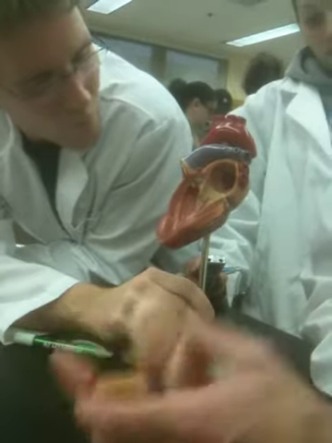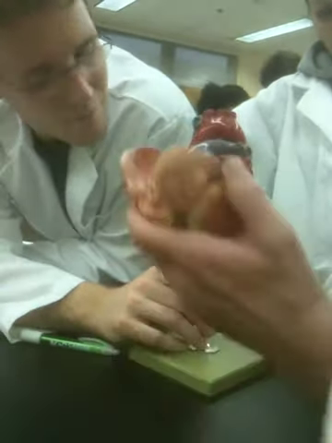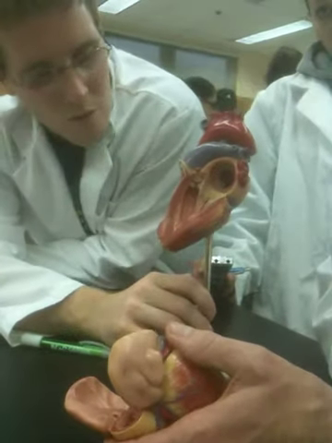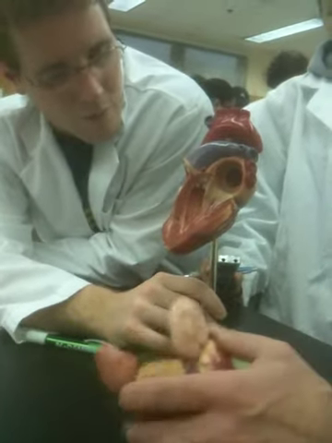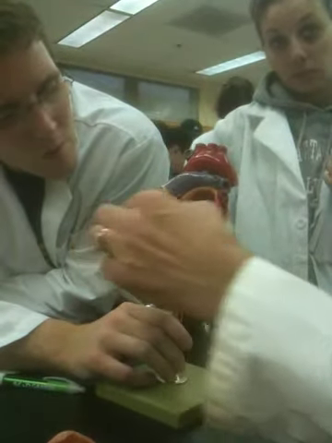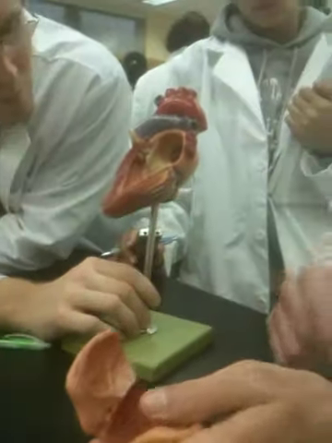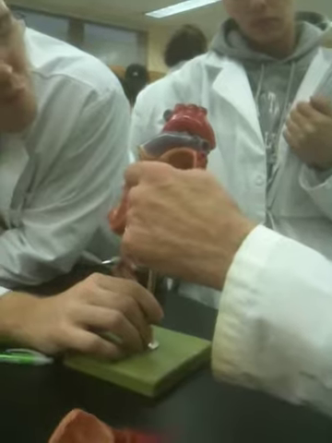Can anyone not tell the right and left atria? Can anyone not tell the right and left ventricle? What's the name of the wall that separates the two ventricles? Okay, which contains myocardium and it's lined with endocardium on either side. What do you call this irregularity of the endocardium in the ventricles? Trabeculae carneae.